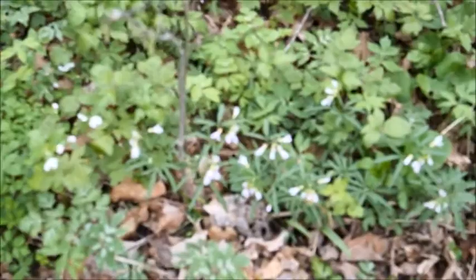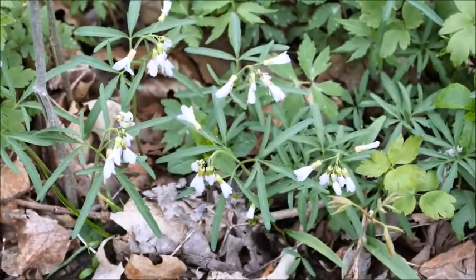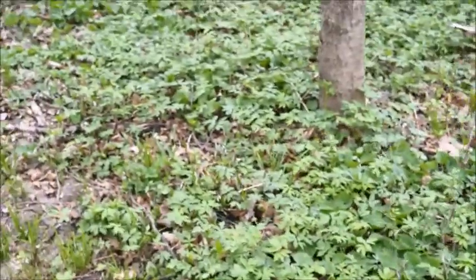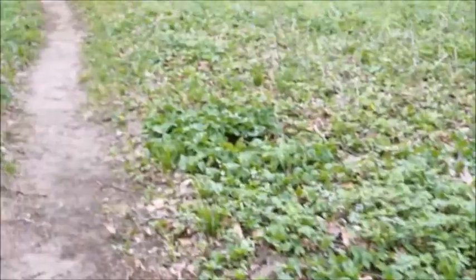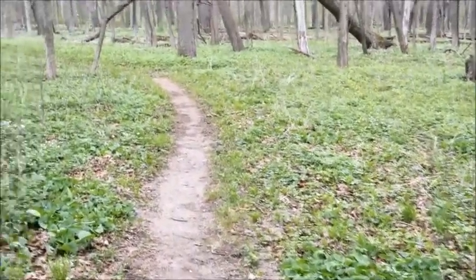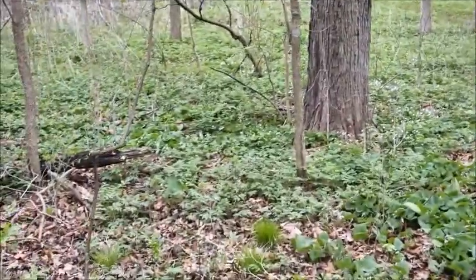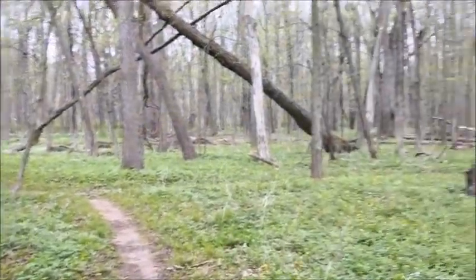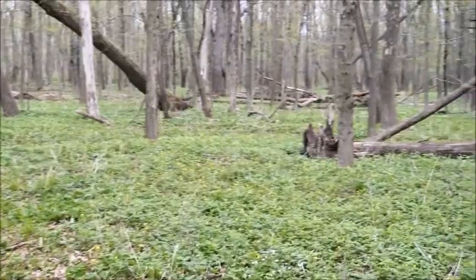A few little toothworts along there. There's some cutleaf toothwort. Flower still closed up in the kind of dim morning. But there's just not a lot. It's a lot of the same thing. Just flat, green, similar sized trees. This is the lowland.